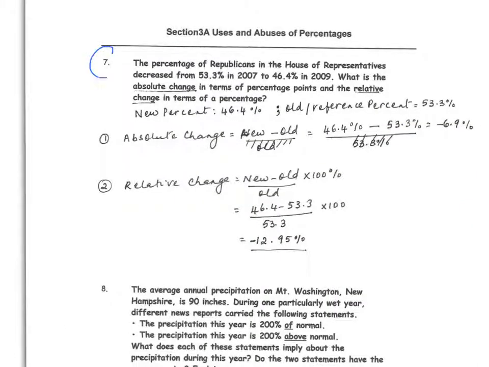Now, problem 7 is just another example of what we were looking at earlier, absolute change and relative change. Relative change can be given in terms of a percent. So the percent of Republicans in the House of Representatives decreased from a certain number, 53.3%, to a certain number, 46.4% in 2009.